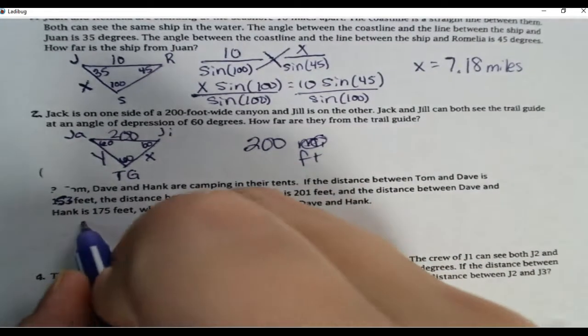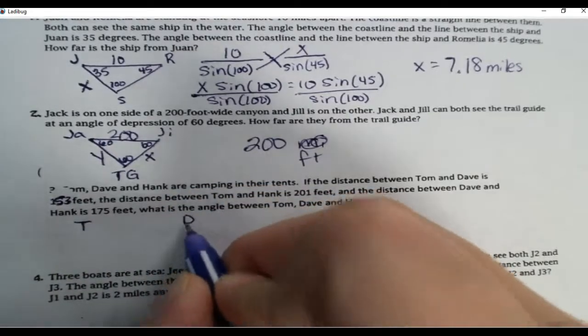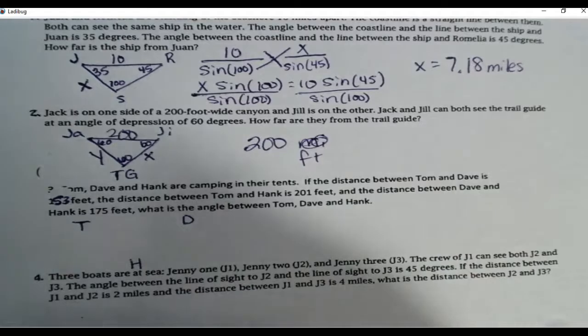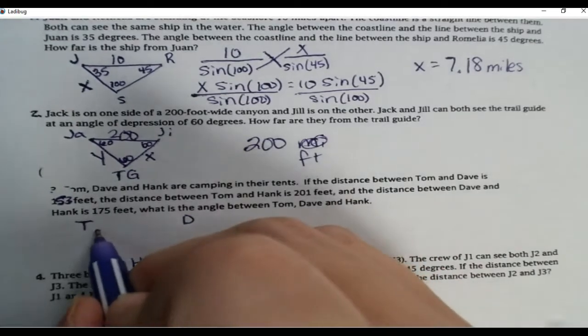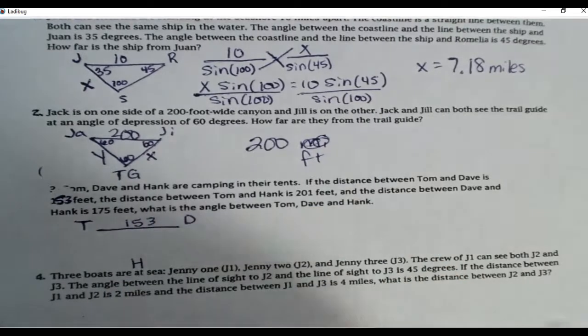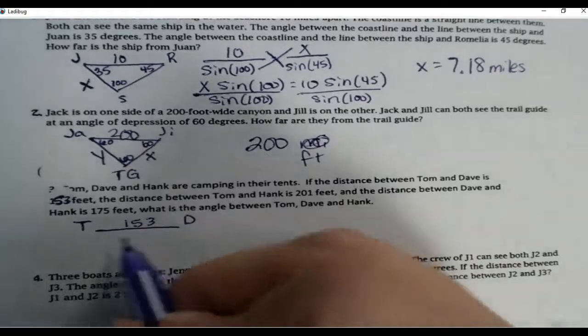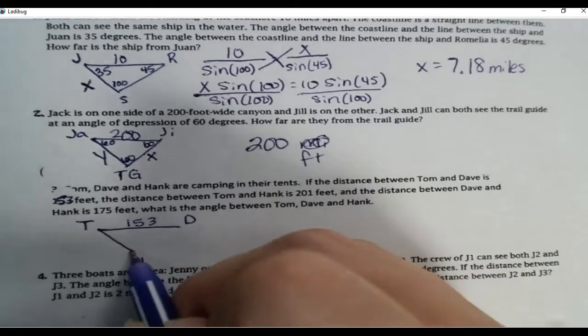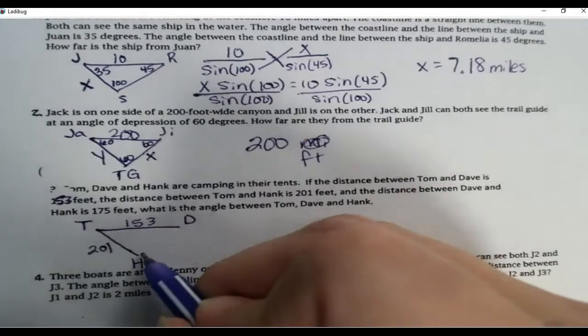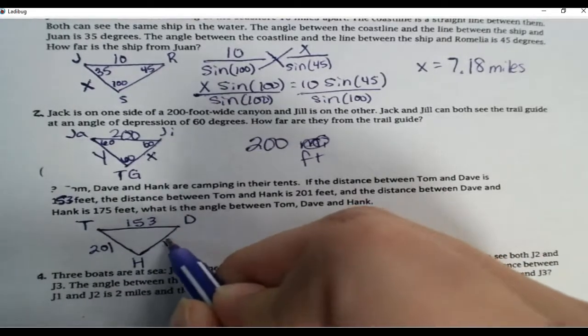So we have Tom, we have Dave, and we have Hank. And they're all camping in their tents. So from Tom to Dave is 153. From Tom to Hank is 201. And from Dave to Hank is 175.